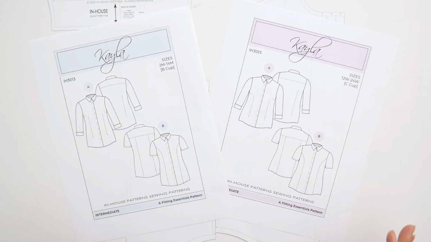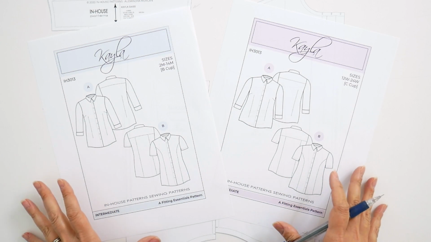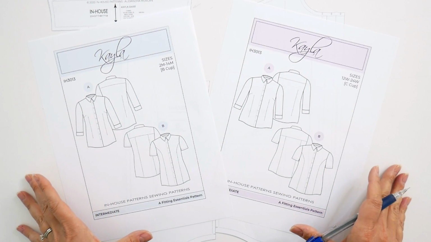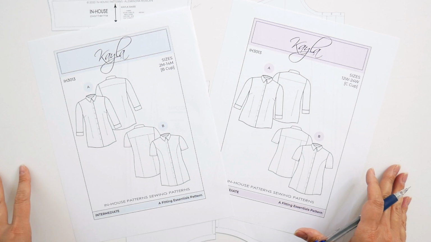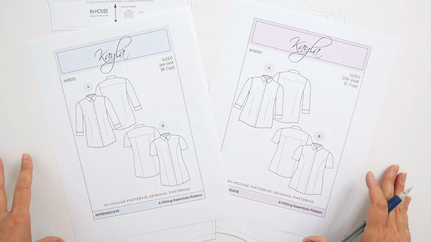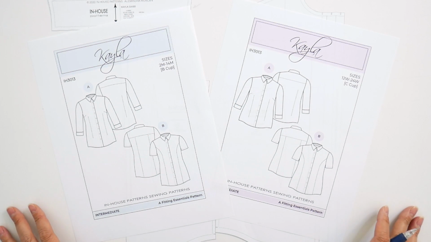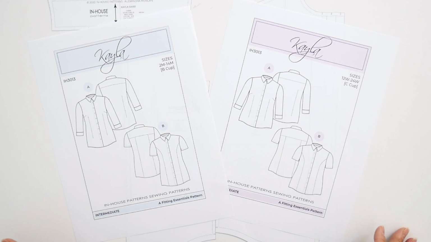Okay, so just a little bit about the pattern that I'm going to be showing you. This is the Kayla sewing pattern. Now this is one of my sewing patterns which is only available if you've attended the Fitting Essentials online course. So if you're a student of that online course, you already have this pattern available to you, but you'll notice that this is very similar to many other sewing patterns.